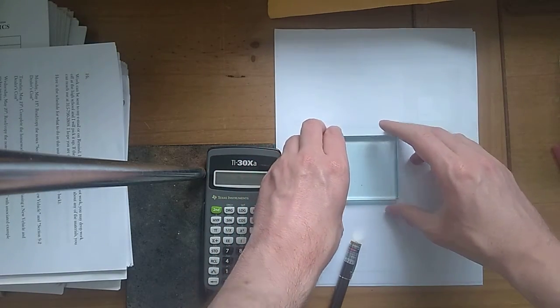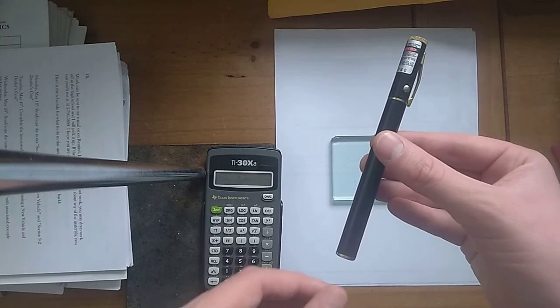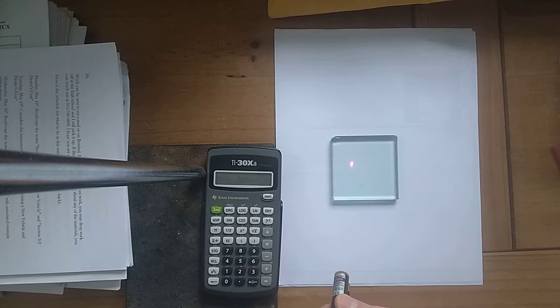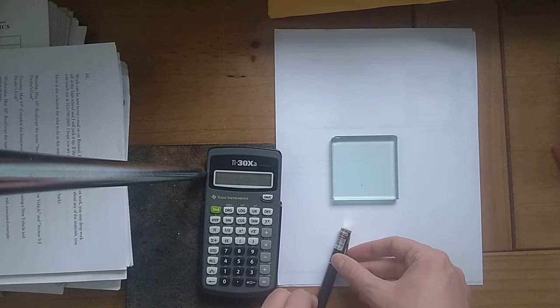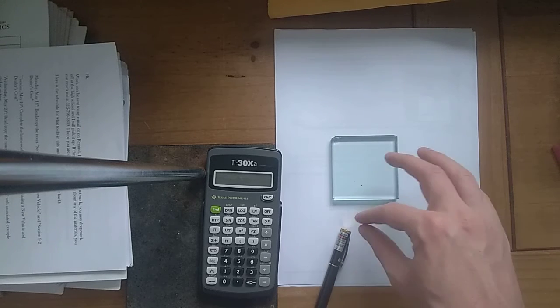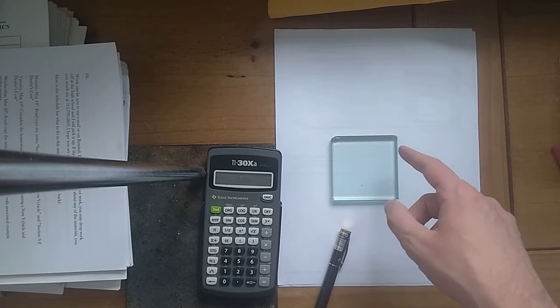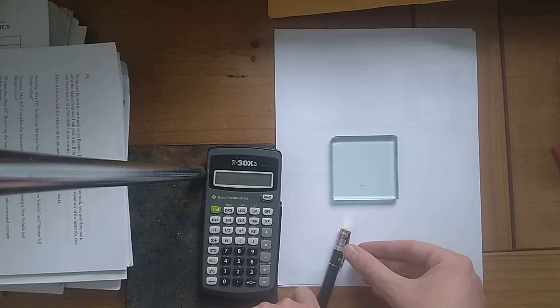I'm going to put this on a blank piece of paper. And I also have a laser. Very cheap, very small laser, a laser pointer. What I'm going to do is shine the laser. It's going to get emitted, and obviously it travels first through air, and then it's going to hit the glass. It's going to travel through glass. On the other side, it will re-emerge from the glass and travel through air again.